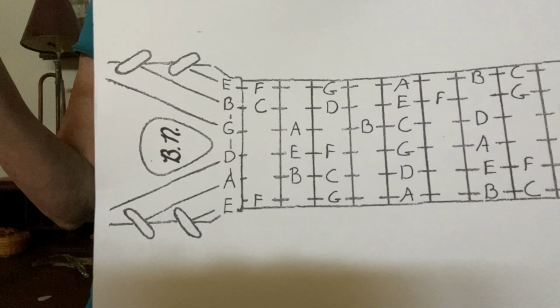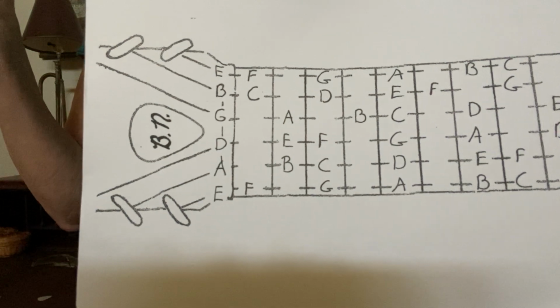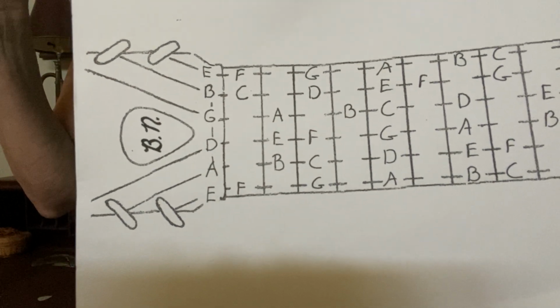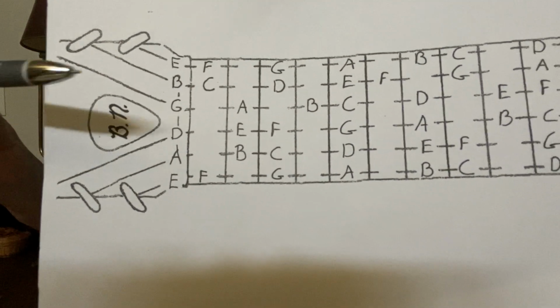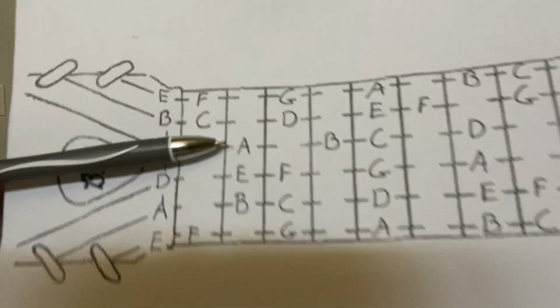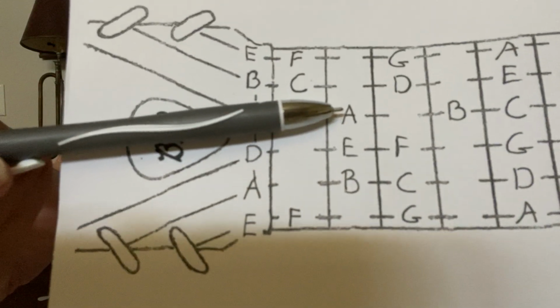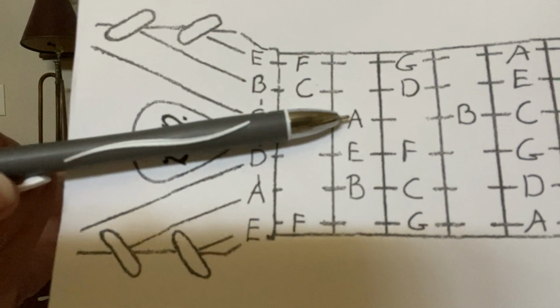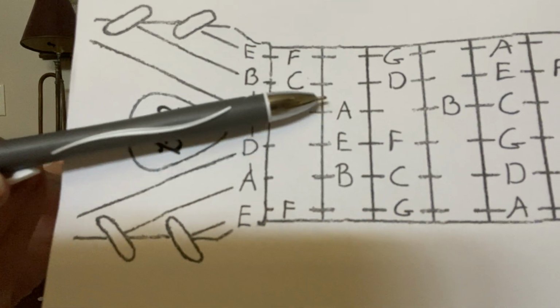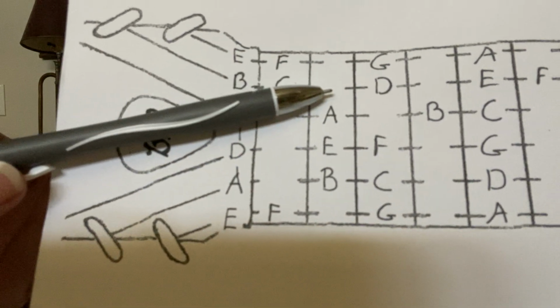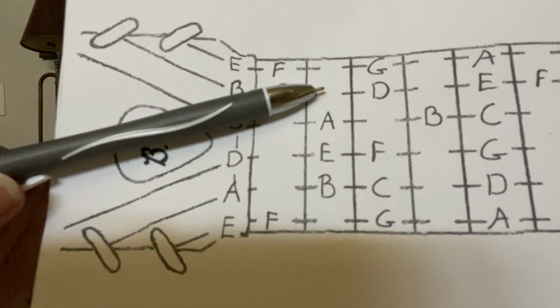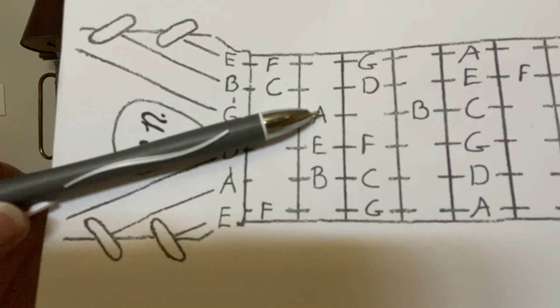So I'm going to check and see. G, D, oh, A. Yeah, we didn't do A. So here's A. If we wanted to play in the key of A, and A is our 1 chord, this note would tell us what our 4 chord would be.